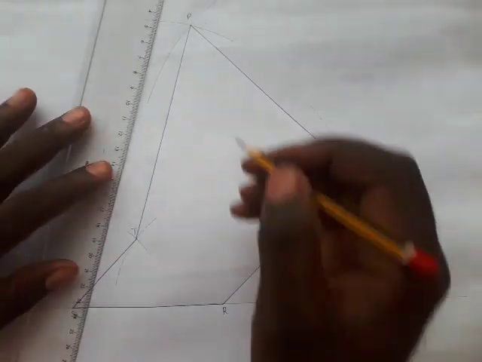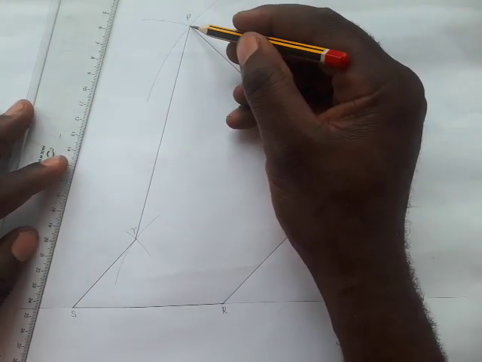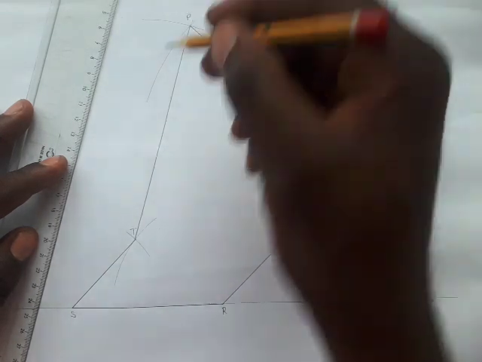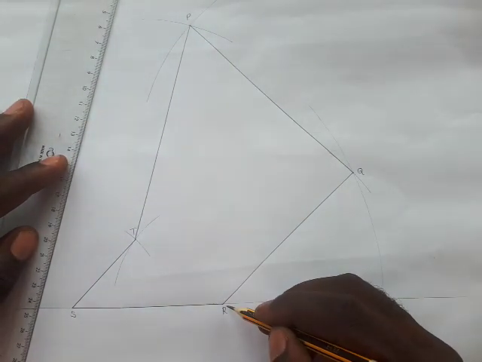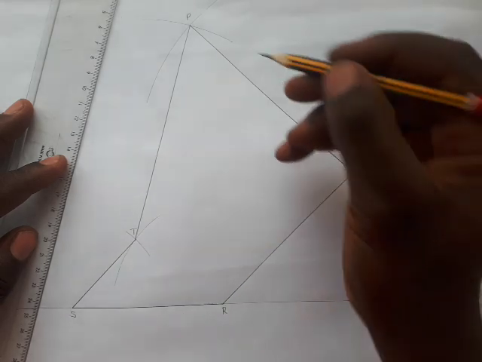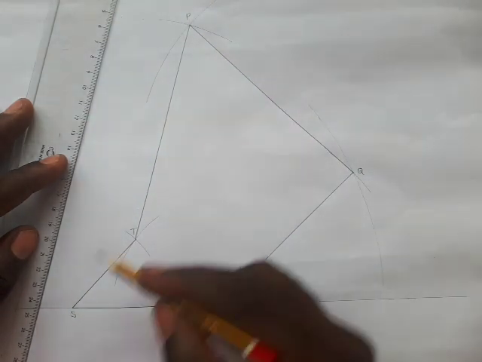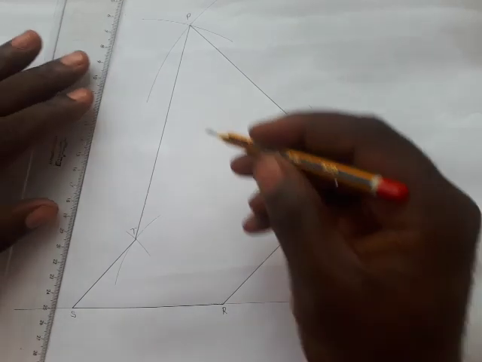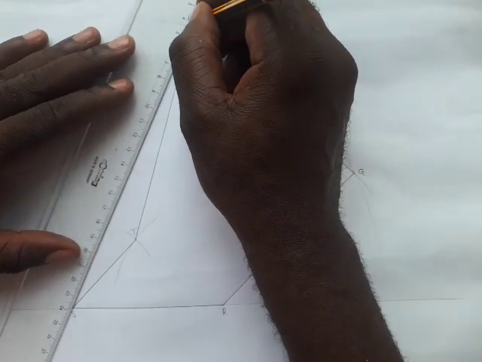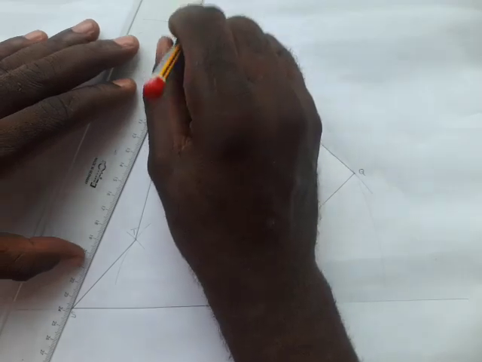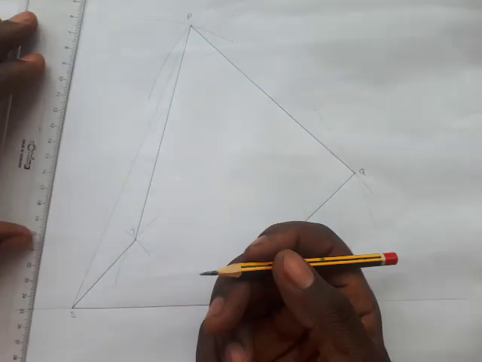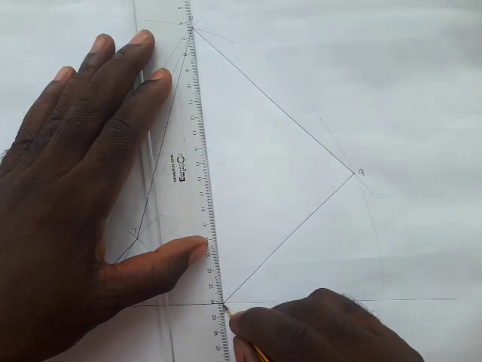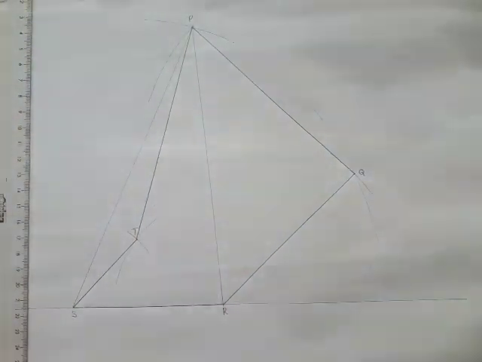Now, to do that, you will connect this point P, that's the peak of this drawing, the apex, the topmost part, to both bases. So you connect P to S with a thin line and connect P to R with a thin line. This is a thin line, not a thick line. I hope this is clear.